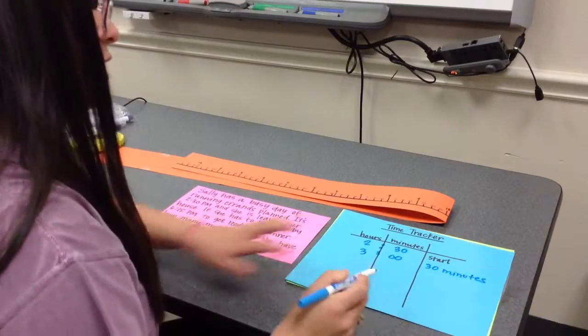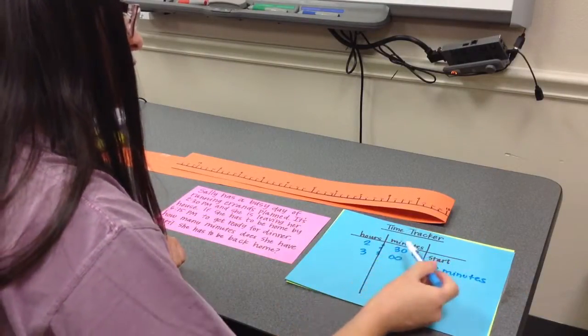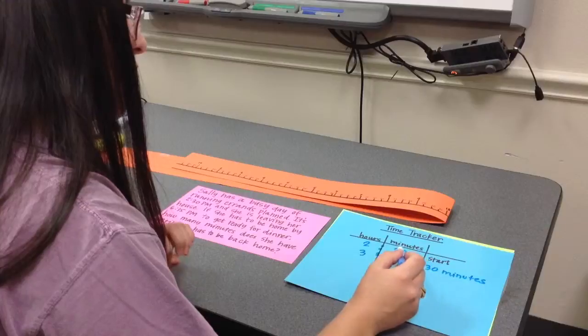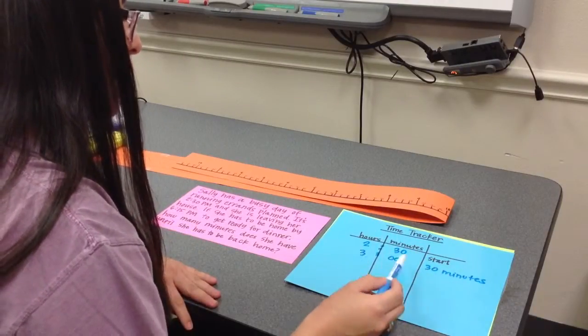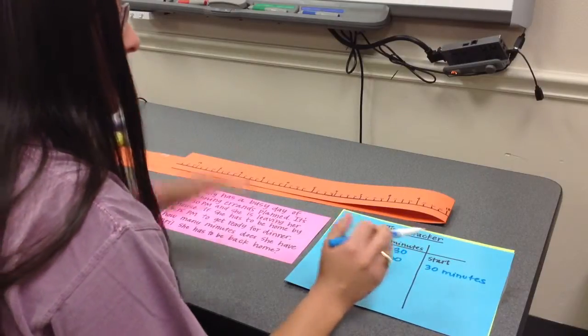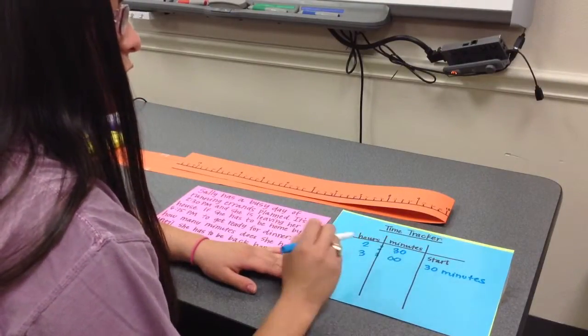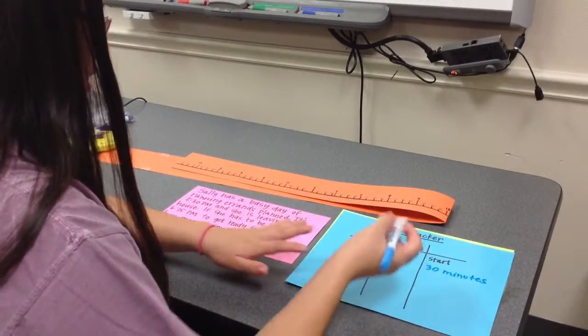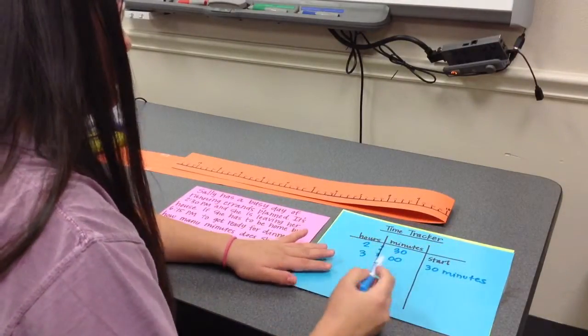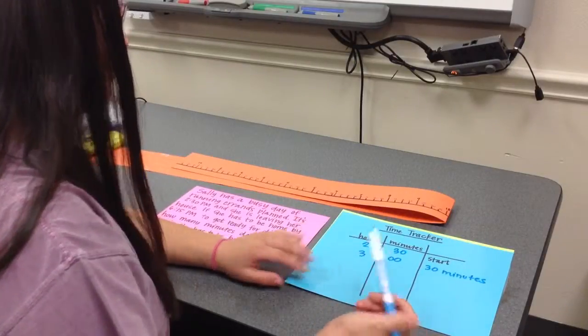And so we made 60 because we were at 2:30, and 30 more minutes is 60, and that gets us to an hour, which is 3 o'clock. And that is just like regrouping in base 10, but we're not going to 10, we're going to 60. That's the difference. Okay, so now we're going to jump by the hours.